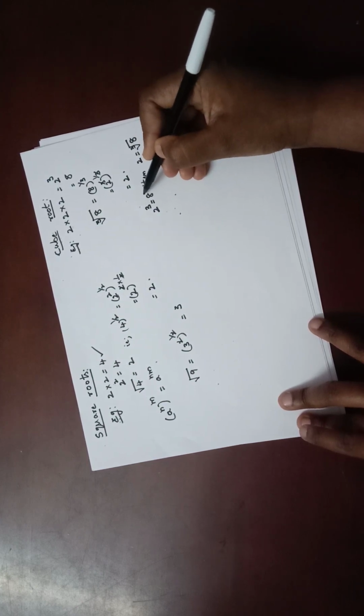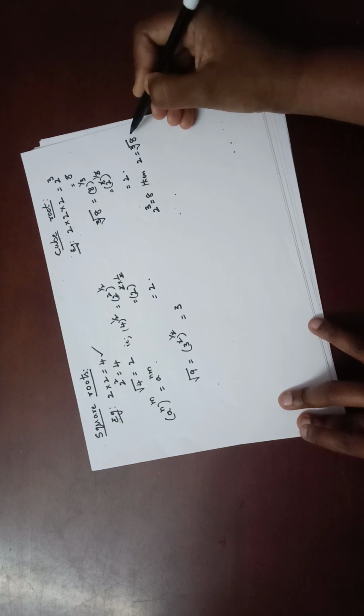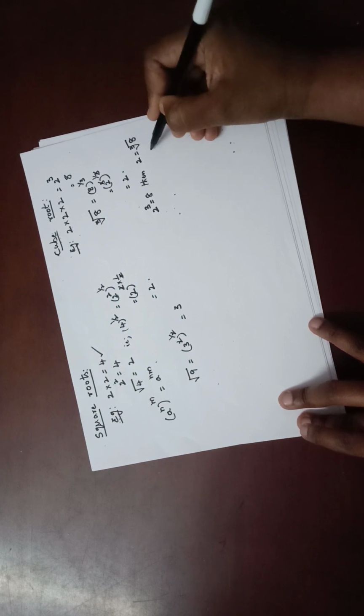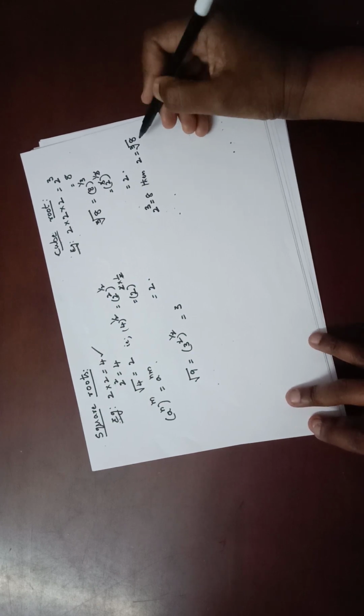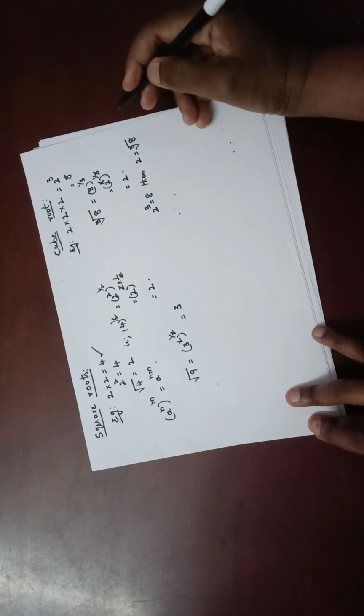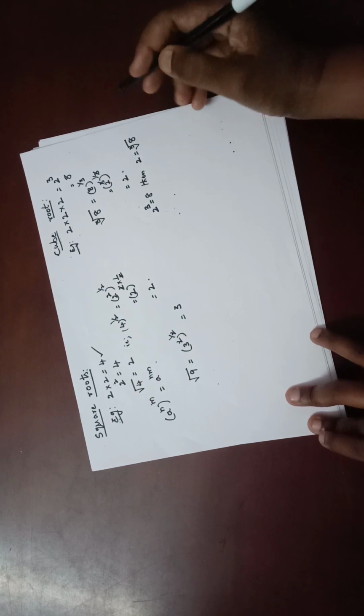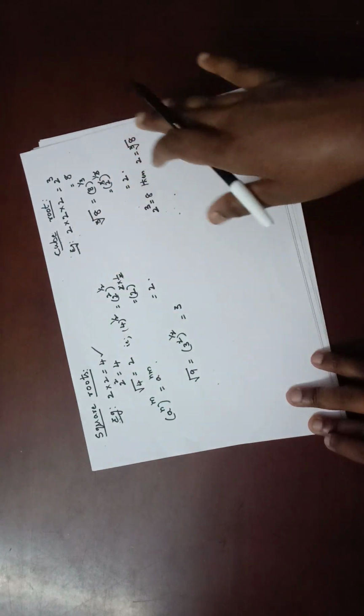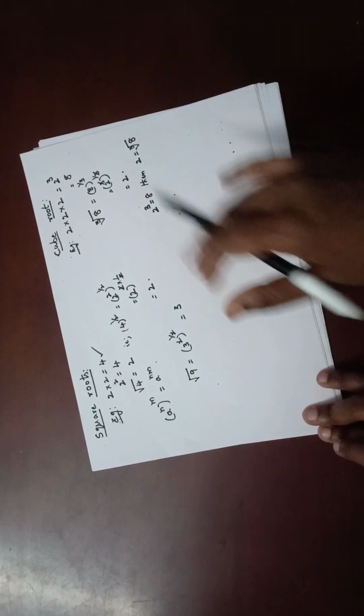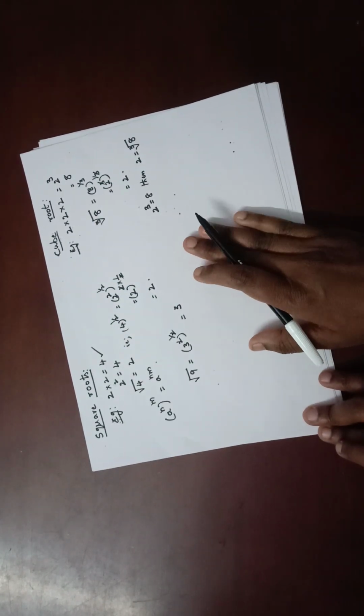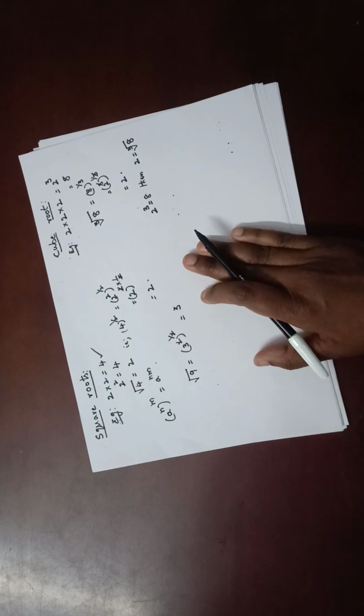So cube root of 8, you get the same answer 2. So this is square root, this is cube root. Depending on these square roots, we will see some problems and examples.